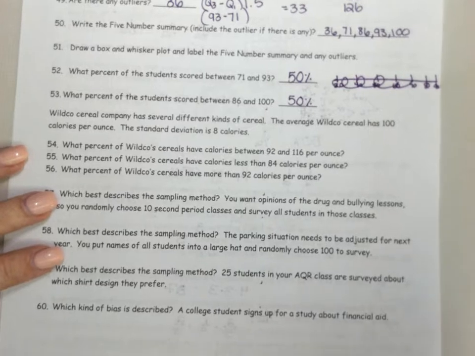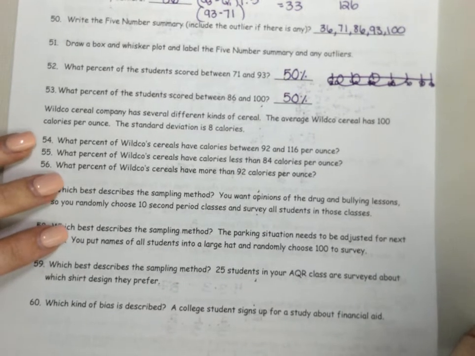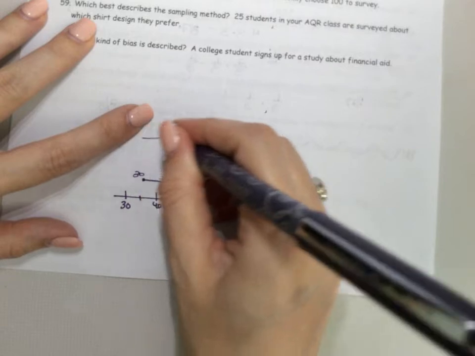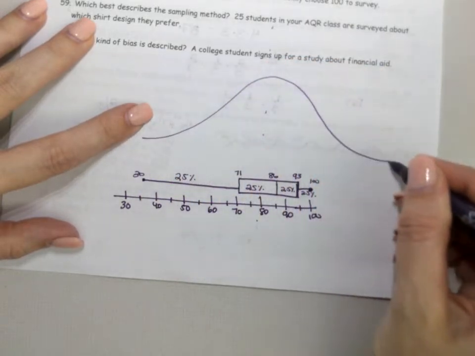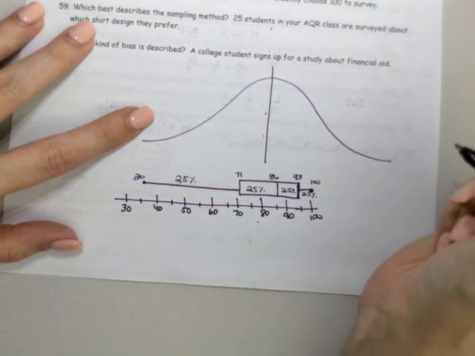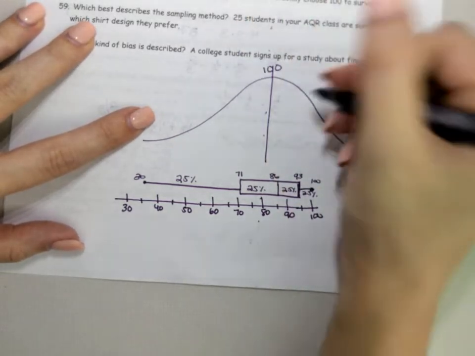Wildco Cereal Company has several different kinds of cereal. The average Wildco cereal has 100 calories per ounce. The standard deviation is 8 calories. So I need to draw my little bell. So here, average is at 100 with standard deviation of 8.